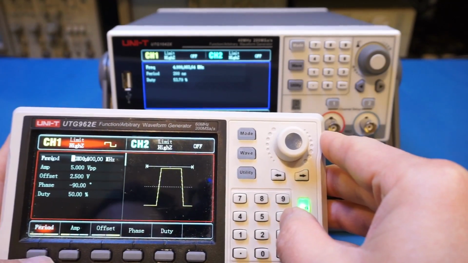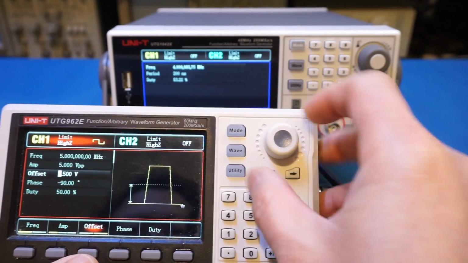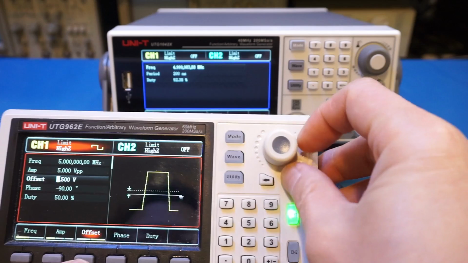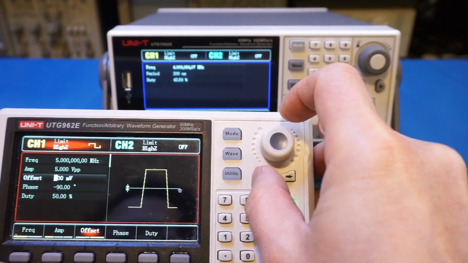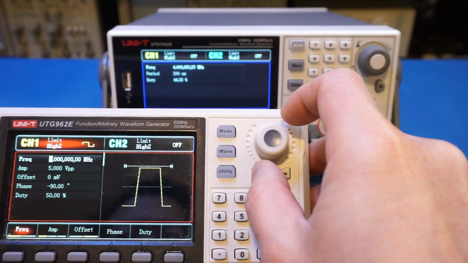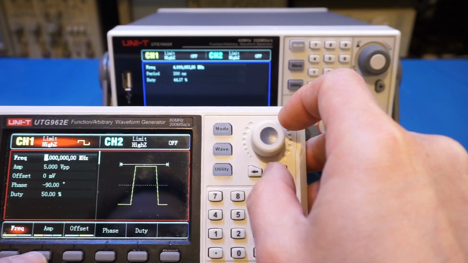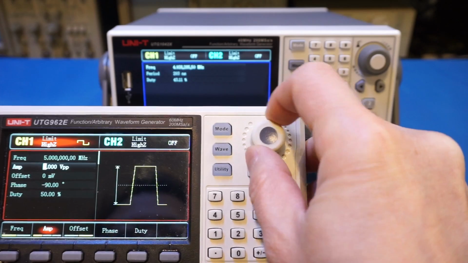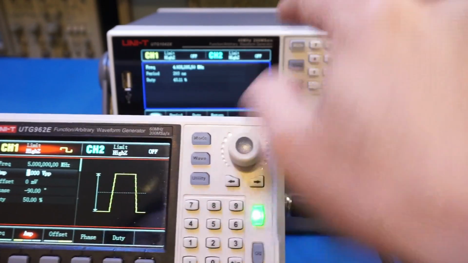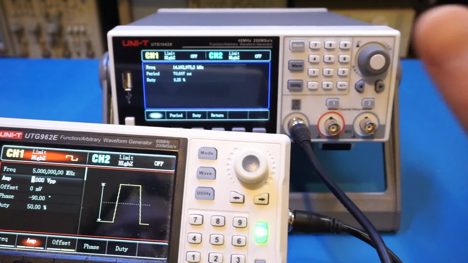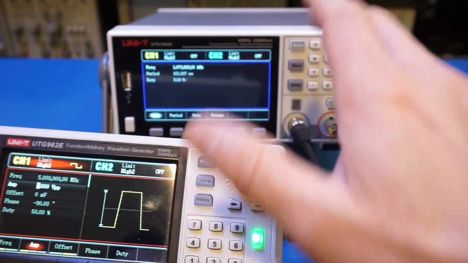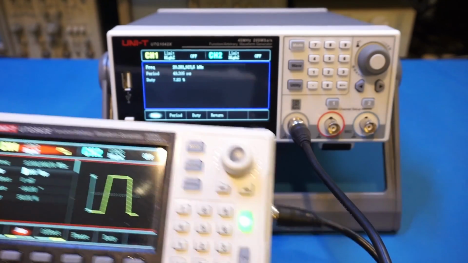Let's change the offset to 0 here. And let's change the amplitude down to, say, 1 volt. And you can see we're not picking up any readings anymore. So that's one of the limitations you need to pay attention to of this UTG1042X.